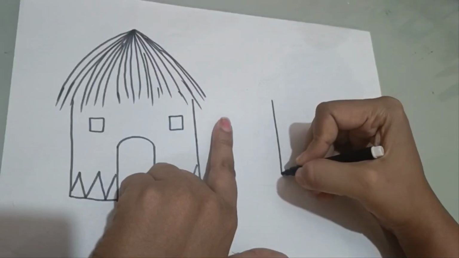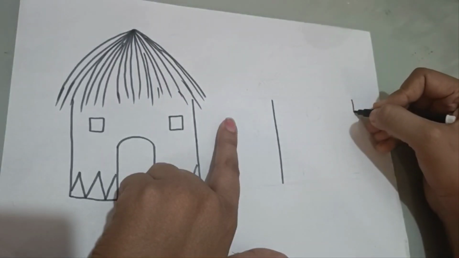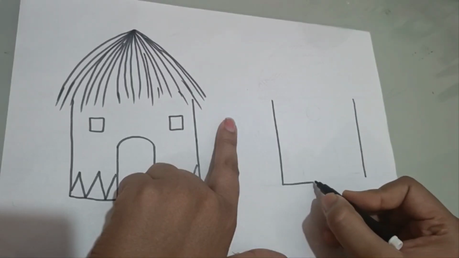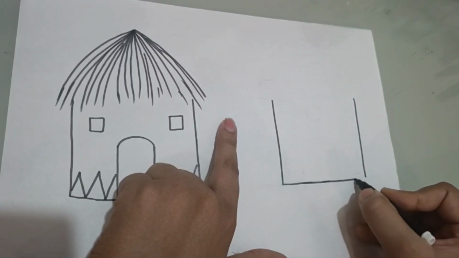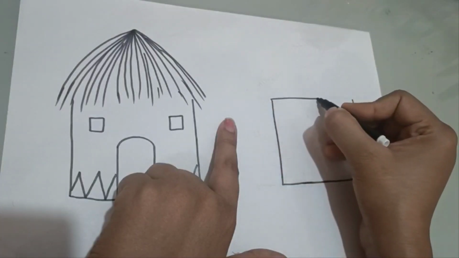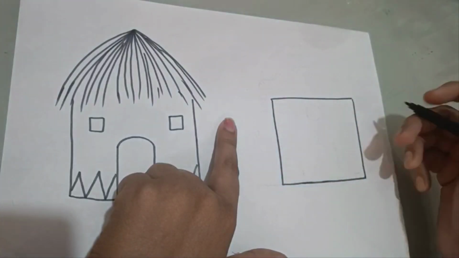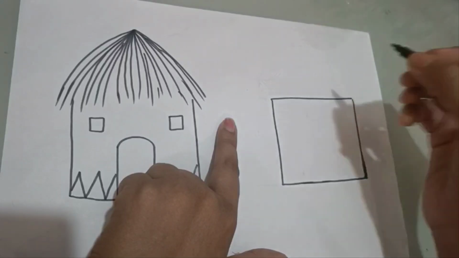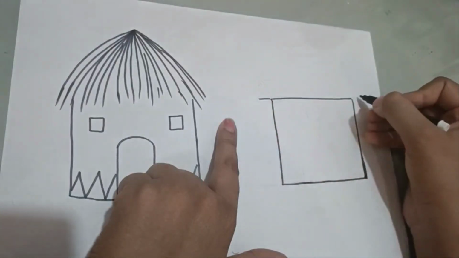For this again we'll draw straight lines, join them together from the bottom. Now, okay, make this a rectangular shape. Let's draw the roof.